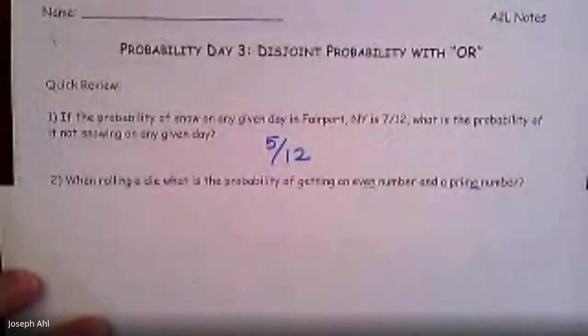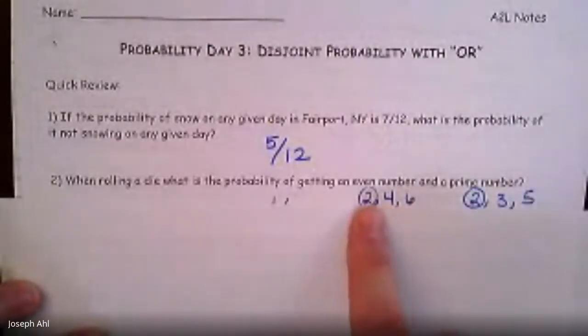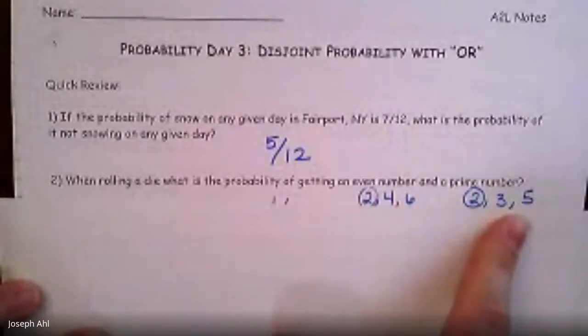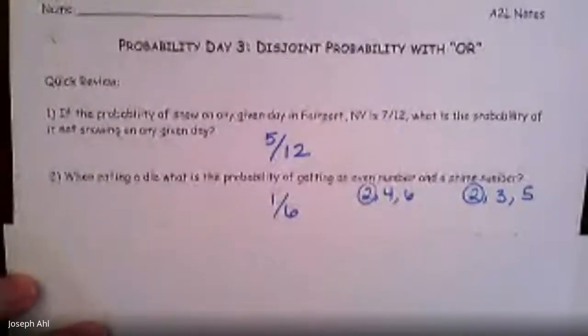When rolling a die, what's the probability of getting an even number and a prime number? You're looking for the intersection between these two groups. Here are the even numbers, here are the prime numbers. They only have one number in common, so the chances that will happen is 1 out of 6.